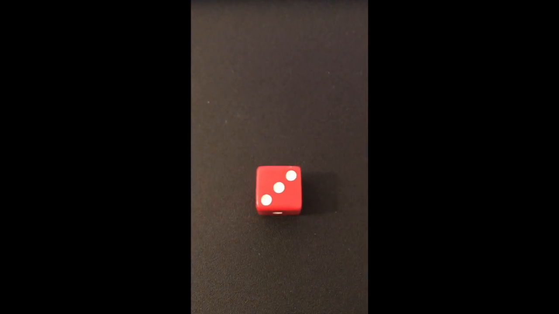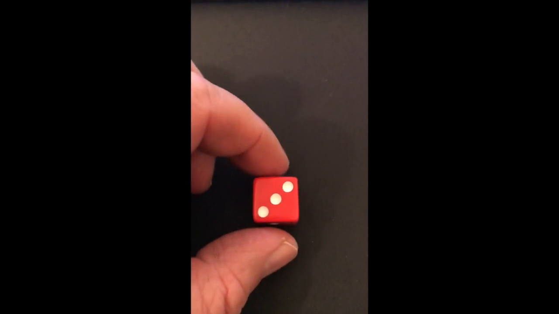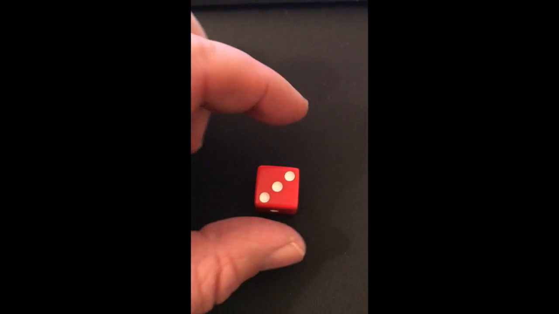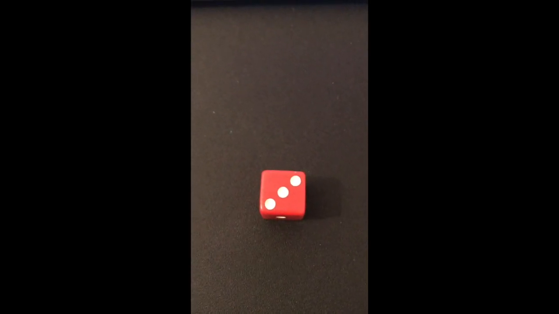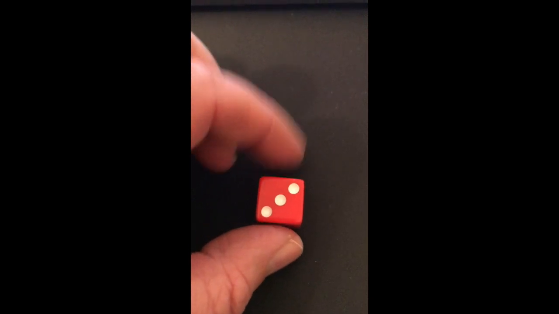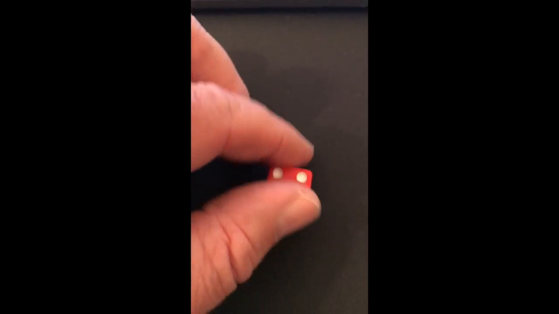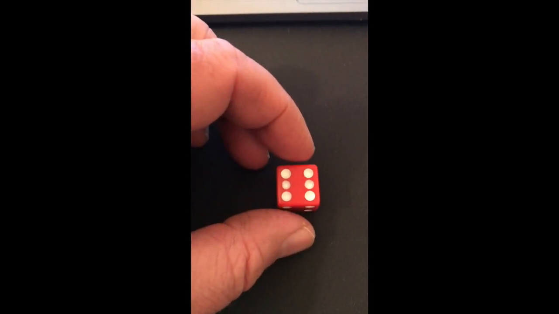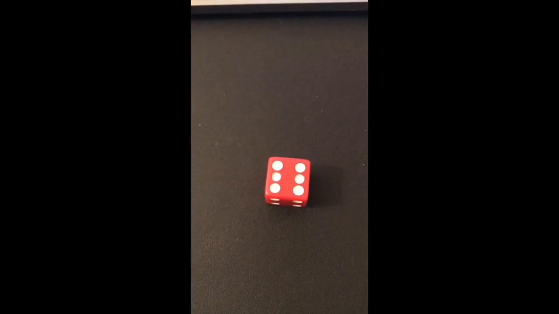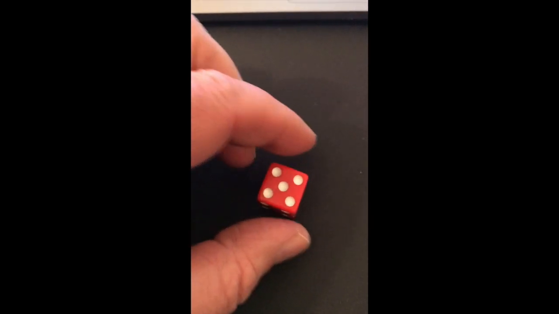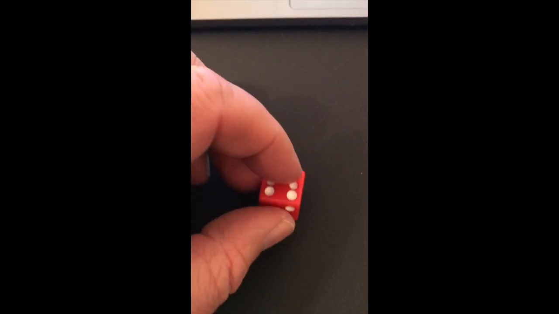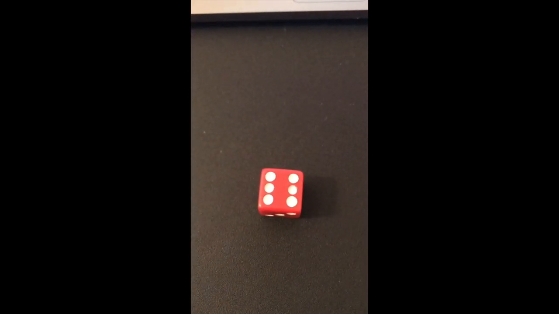What else can you tell me about the faces of this cube, Molly? They have numbers on them, correct, but just the shape of each face. Yes, they're squares. Thank you, Molly. They're squares. And not only are they squares, but what's that word we use when we're talking about the same size and shape? Excellent, Zoe. You got it. Congruent. So each face of this cube is congruent.